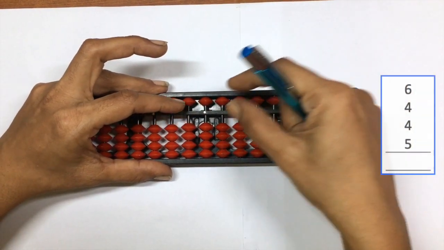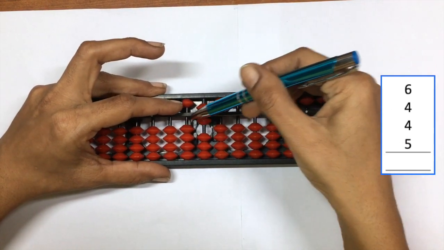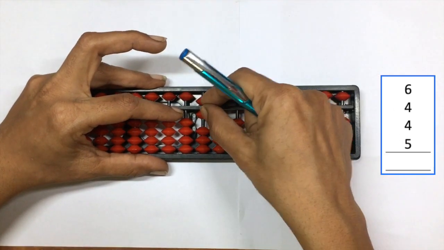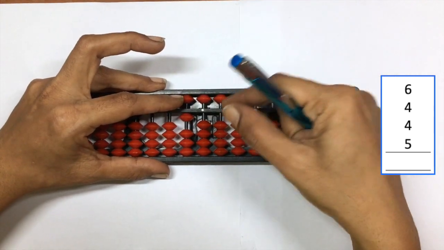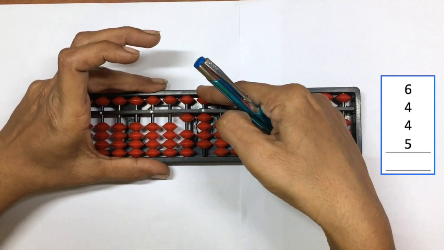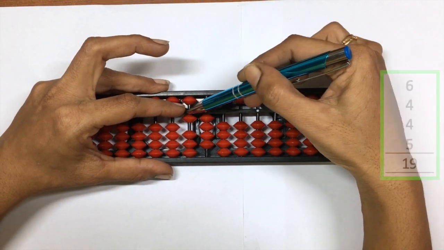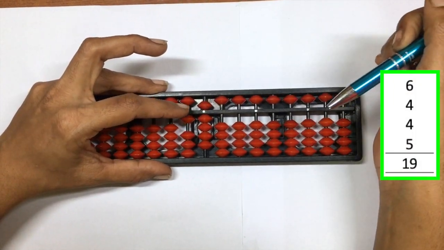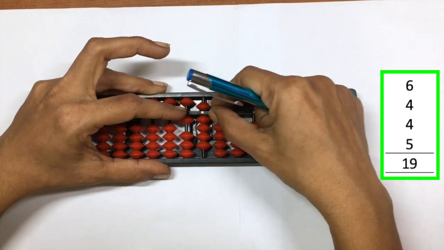Next. 6. To add 4. Big friend of 4 is 6. Minus 6 plus 10. Next 4 we can add directly, and then 5 also directly. So the value is 19. This is 10, this is 9.